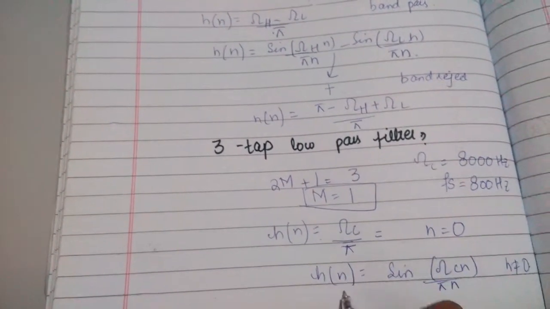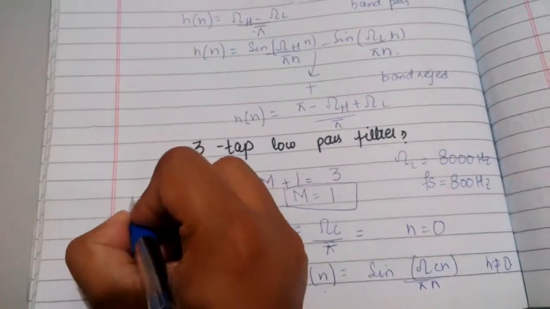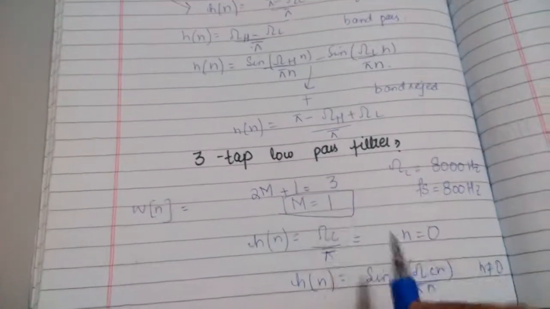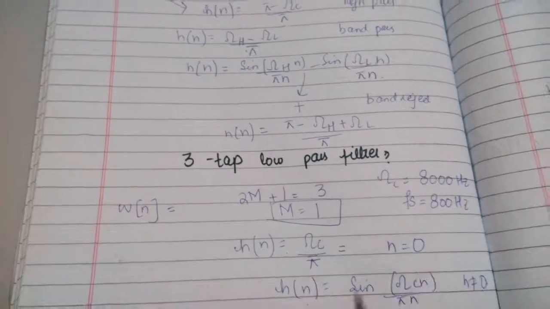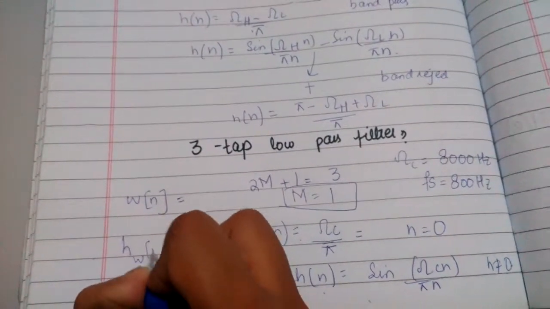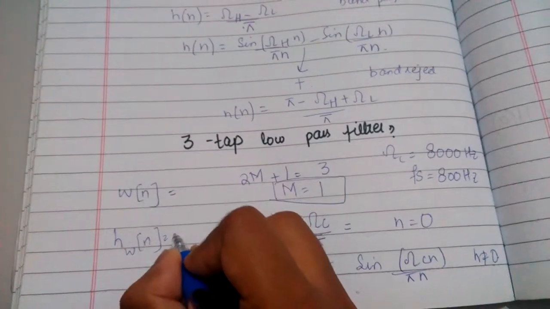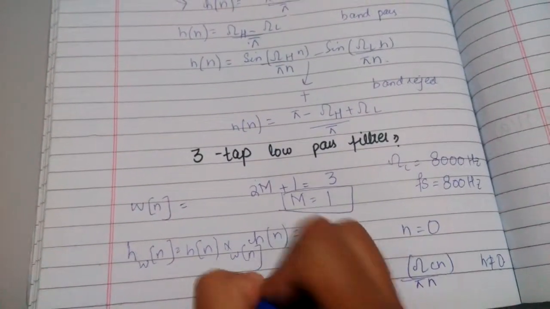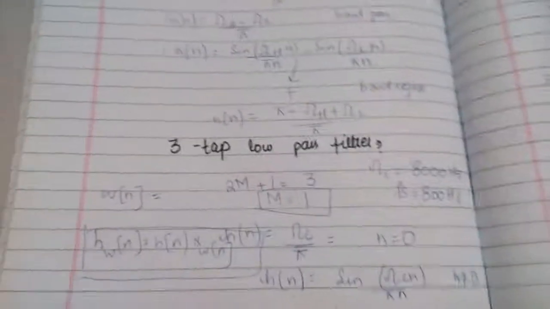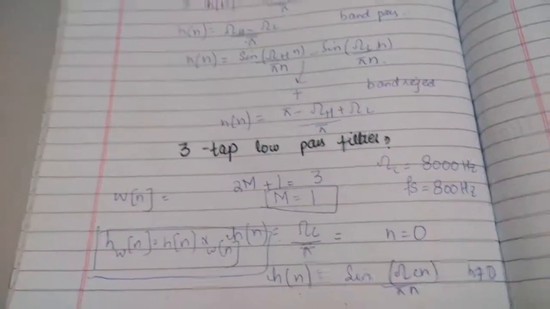After finding the values for h of n and w of n, then in the last the formula used here is h of n multiplied by w of n. It gives the value for the windowed method. So this is all about today's lecture.